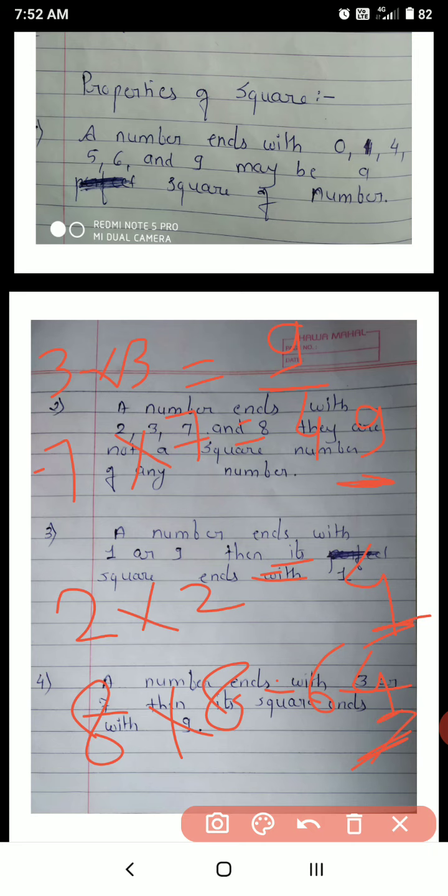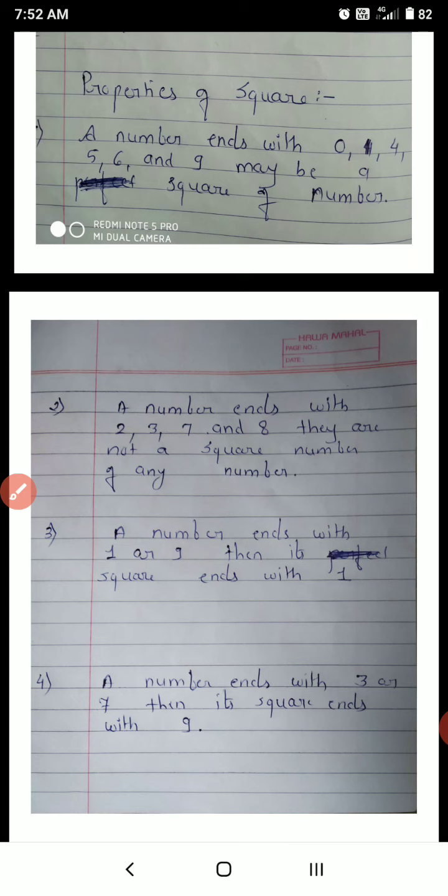I am giving you homework to write the squares from 1 to 20 and learn them by heart.